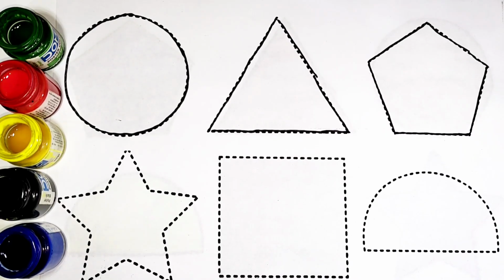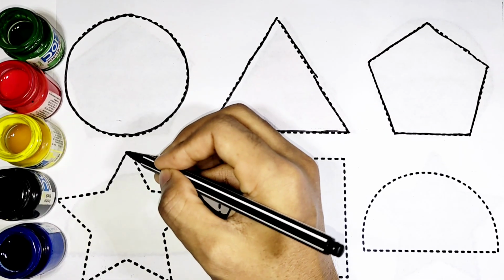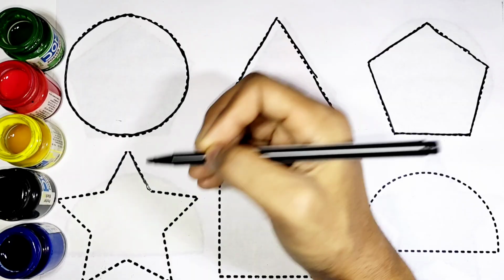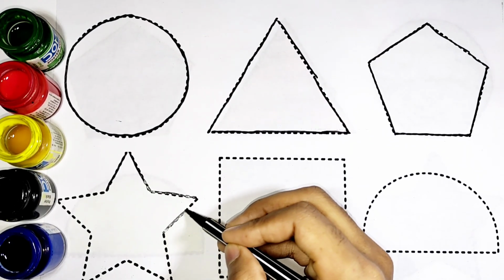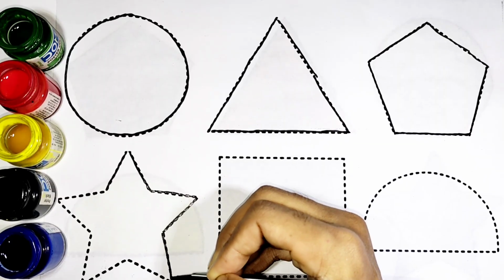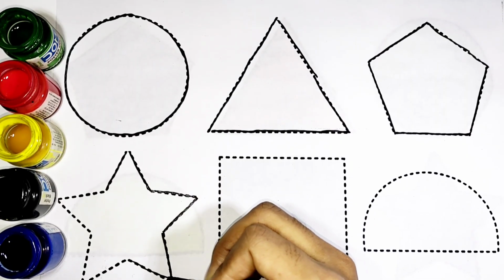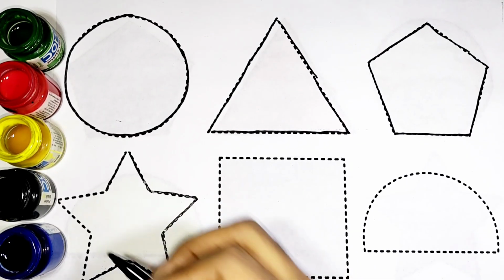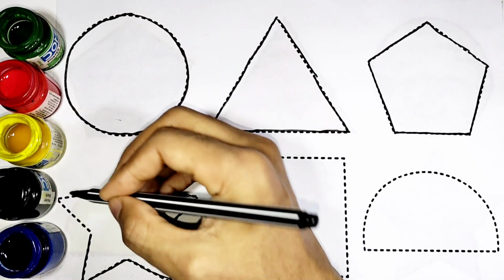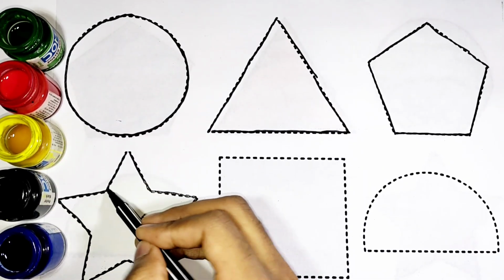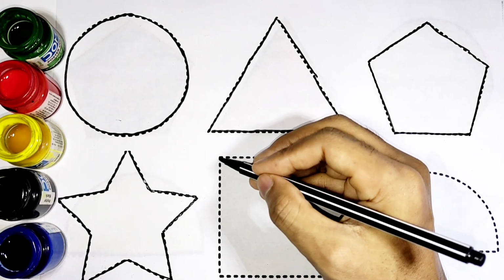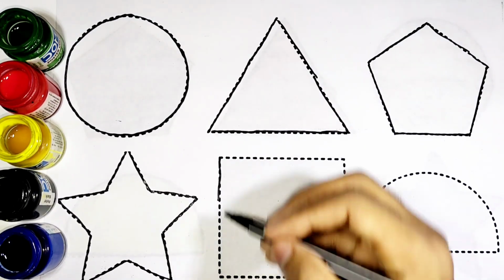Kids, the next one is star. Now we draw the shape of star. The next one is square. The shape of square.